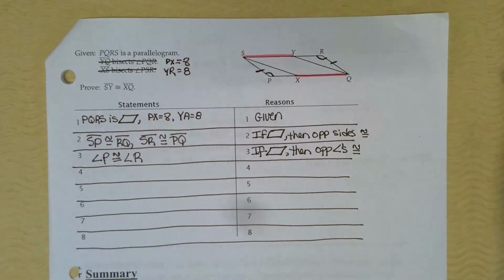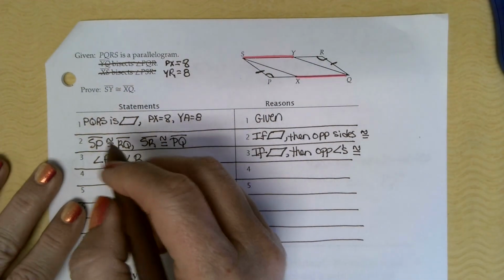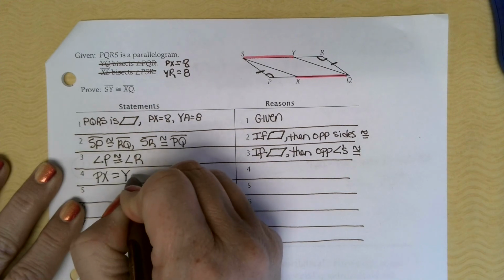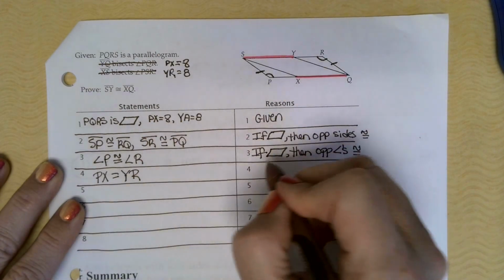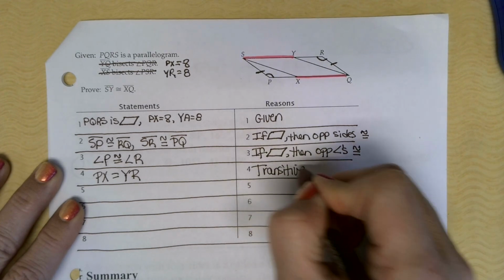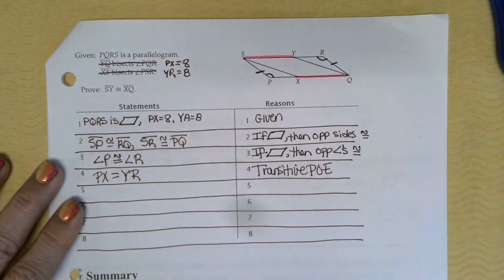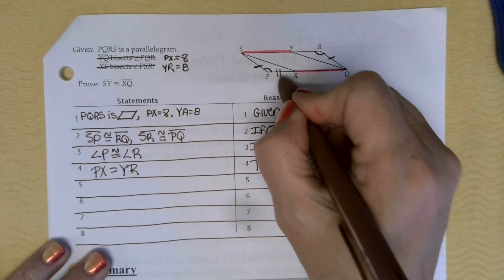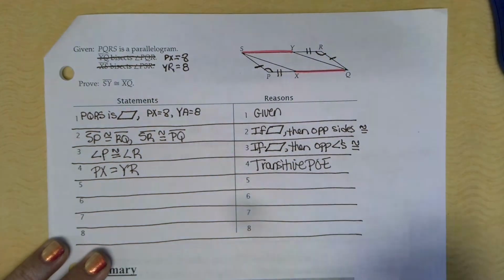There we go. Make an R look like an A. All right, so we're going to go ahead and say that PX is equal to YR. And that is transitive. Really, POE, but if you don't put that on there, it's okay. All right, so now we've got these two. Can you see now that we have congruent triangles by side, angle, side?